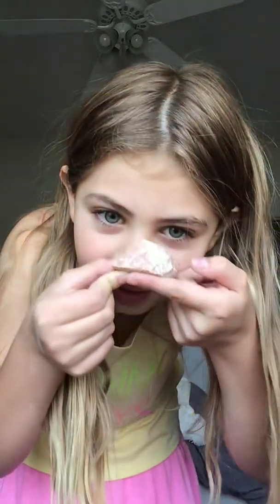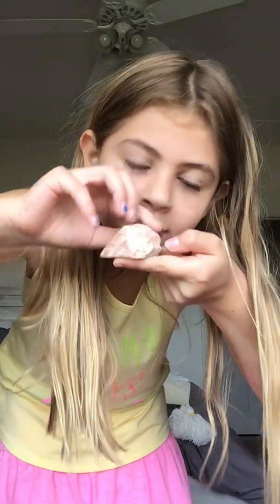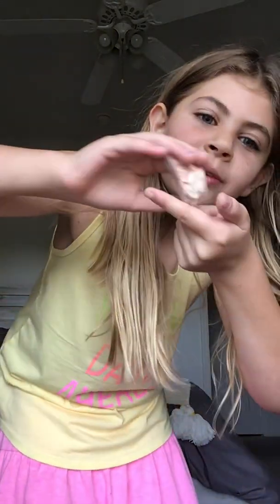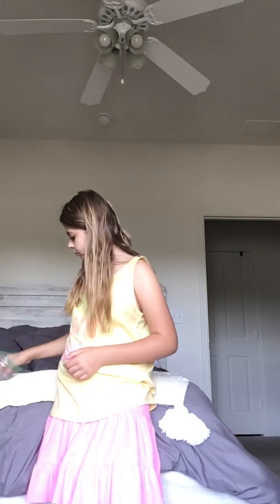It reminds me of a peacock feather. This kind of reminds me of a mountain. Dun, dun, dun, dun, dun, dun, dun, and the mountain fell. So I have this. This one looks like a normal rock, but I found it, so I guess it's a mineral or a rock.